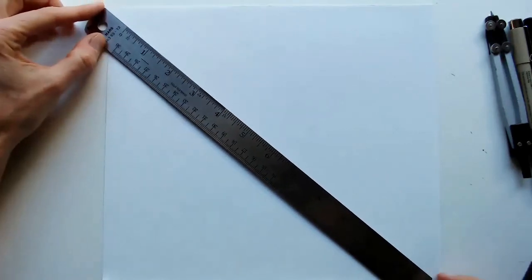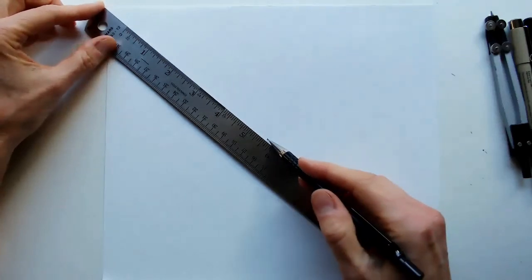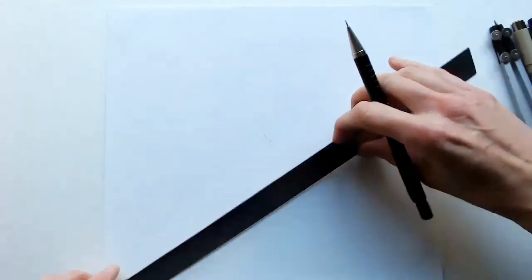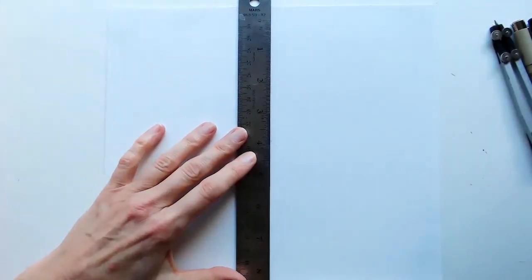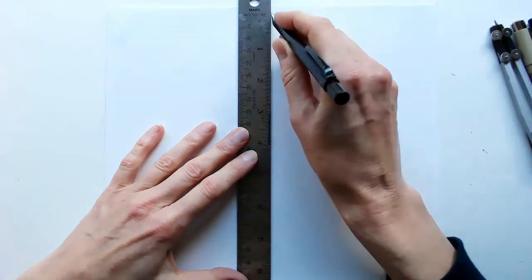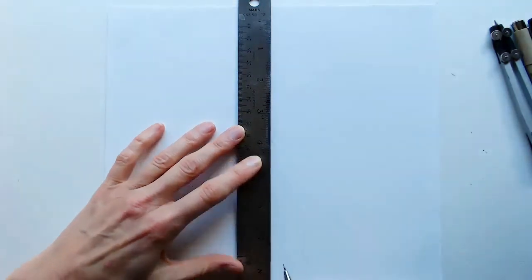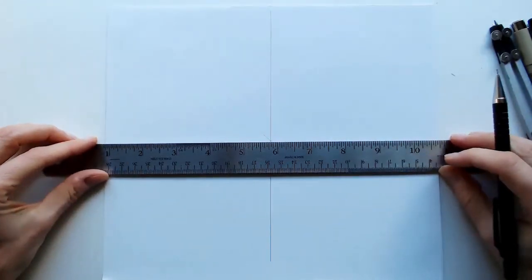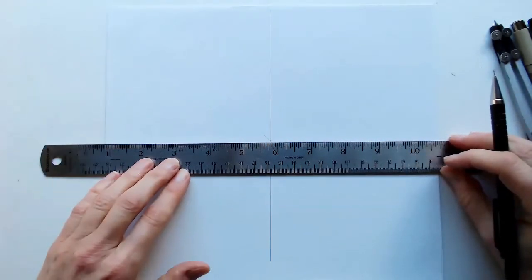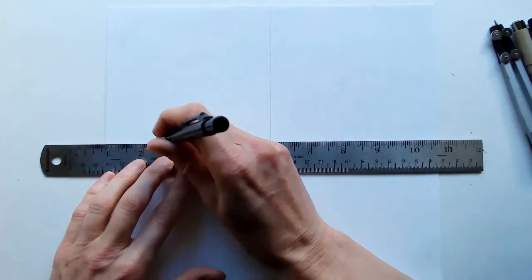So we will begin with finding the center, approximately the center of the page, where we can position our circle. It's approximately here. I draw the diagonals, and where the two diagonals intersect, there will be a center. And I will draw the vertical line with a ruler. You can press very lightly, but I will be pressing harder so you can create a stronger impression on paper.